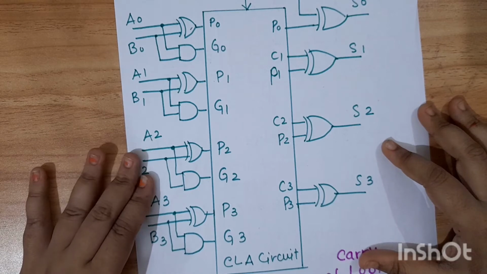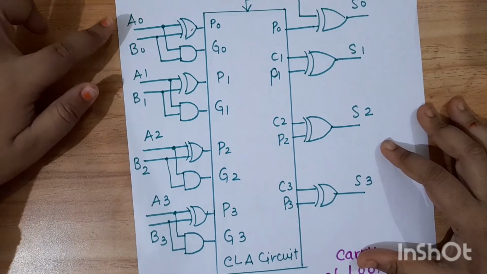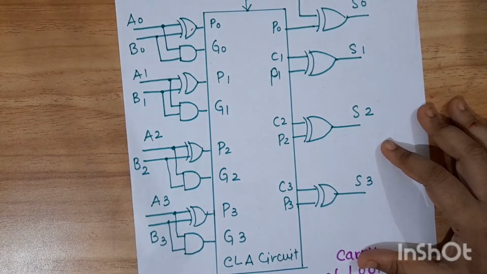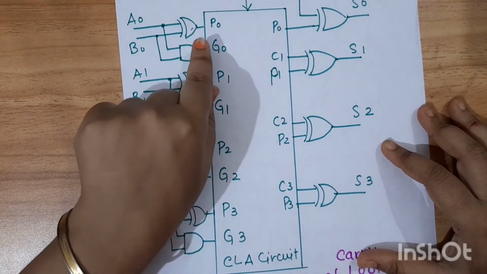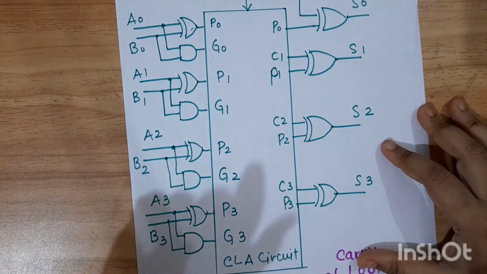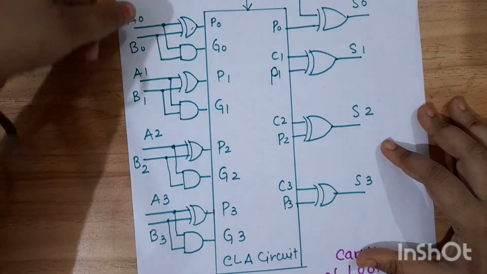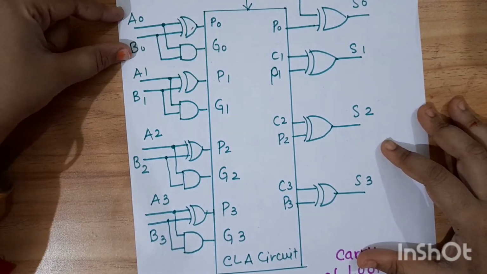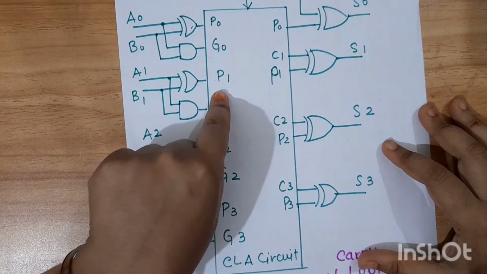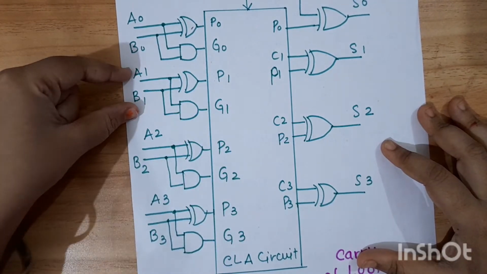Now here I assume that there are two inputs A and B, each of them of 4 bits. This is the P0 carry propagate and G0 carry generate for the first 2 bits. Here it is the propagate and generate for second 2 bits.